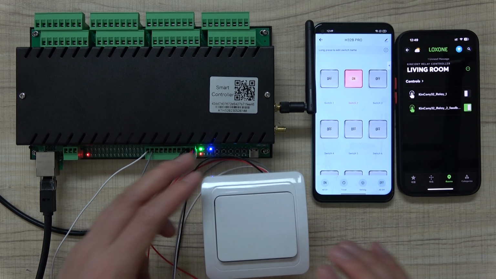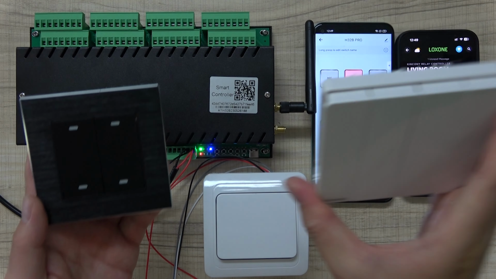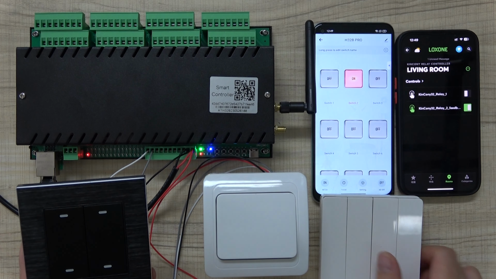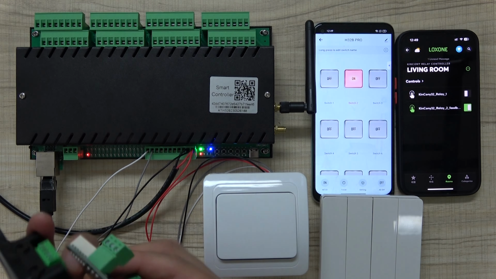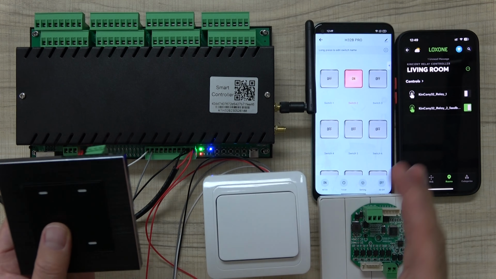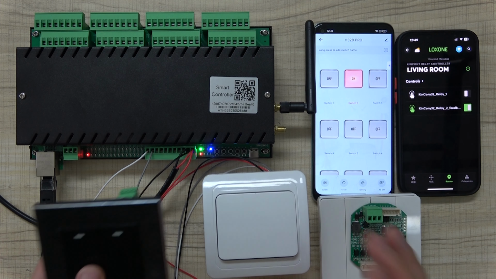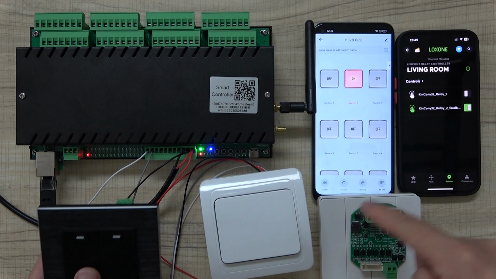So if you want to add more switches, the second one and the third one, just use this solution: add this smart board at the back of the switch, so that you can use many RS485 switches and RS485 devices working on the same bus together.